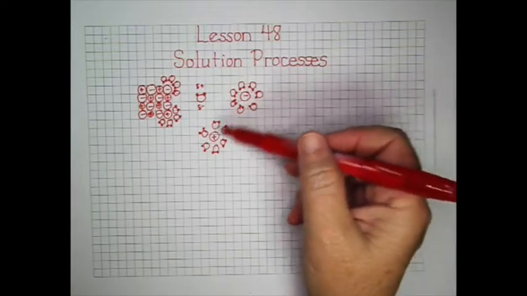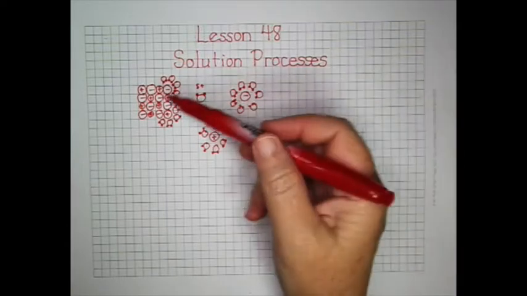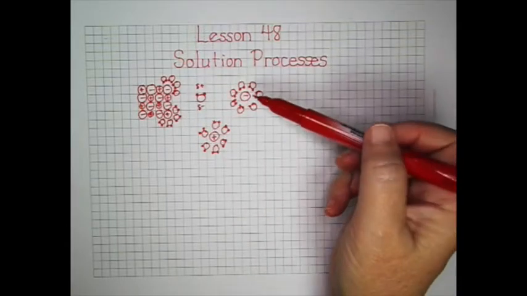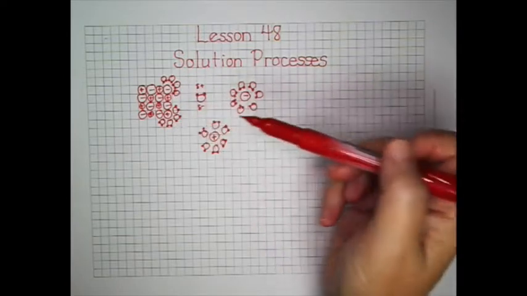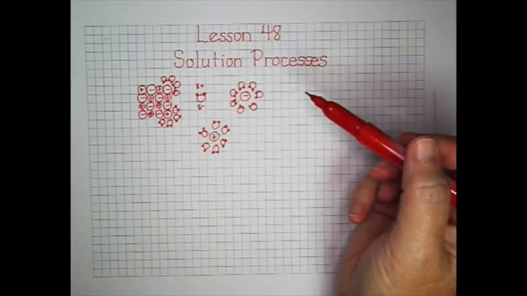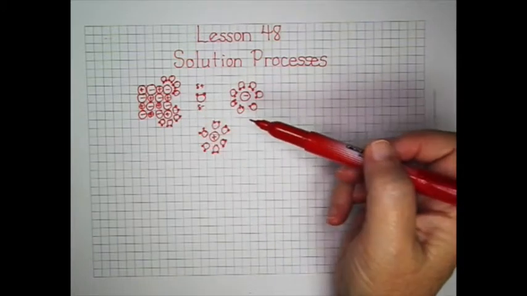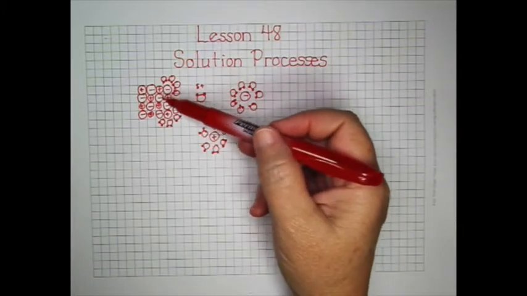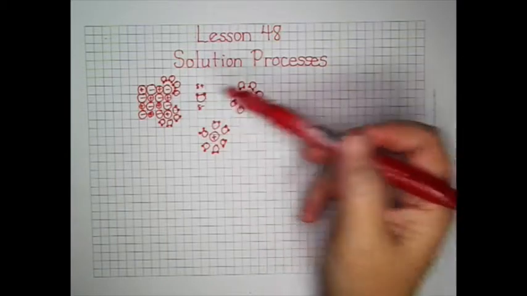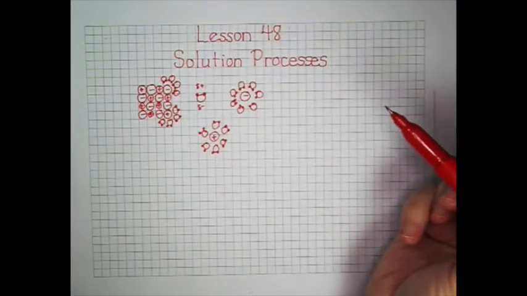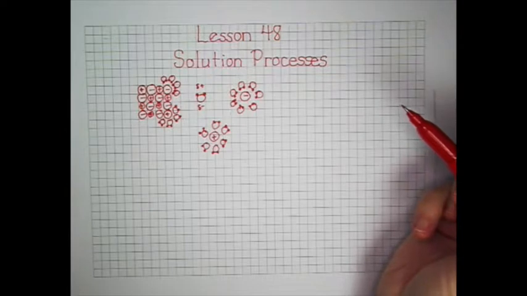And so that's how solution of an ionic compound works, because the water molecules just literally tear it apart. They pull it apart, one ion at a time. And of course that exposes more ions to more water, and the process just continues. Well, that's kind of interesting, don't you think?